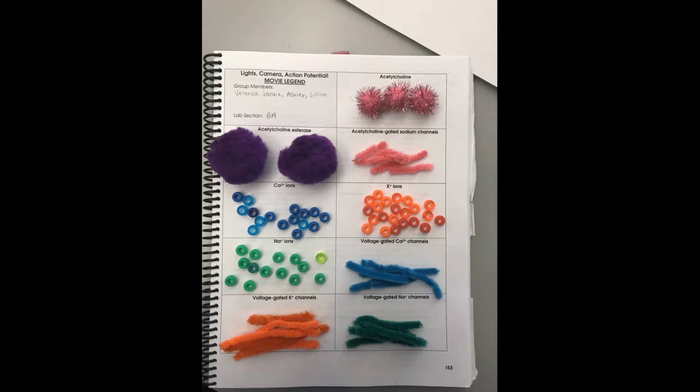Here is our movie legend. The pink balls are the acetylcholine. The purple balls are the acetylcholine esterase. The pink pipe cleaners are the acetylcholine-gated sodium channels. The blue beads are the calcium ions. The orange beads are the potassium ions. The green beads are the sodium ions.